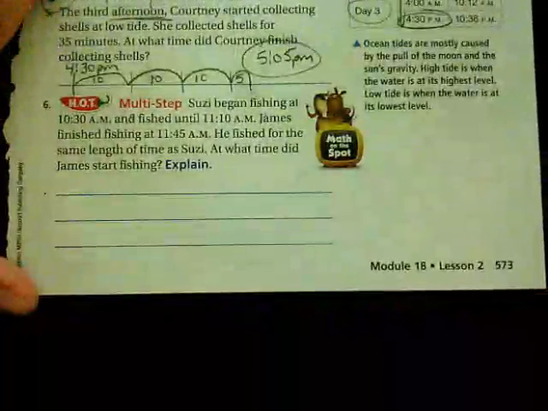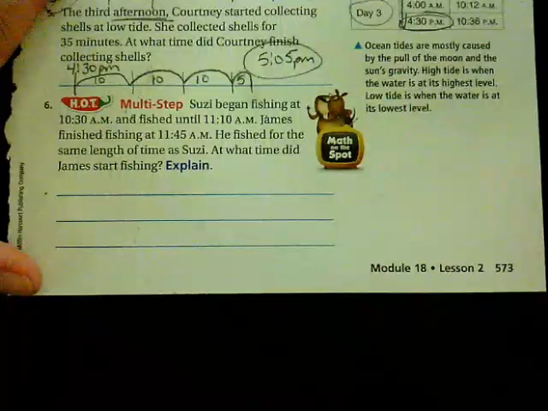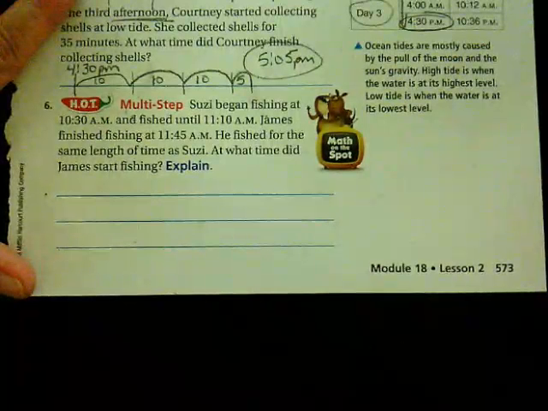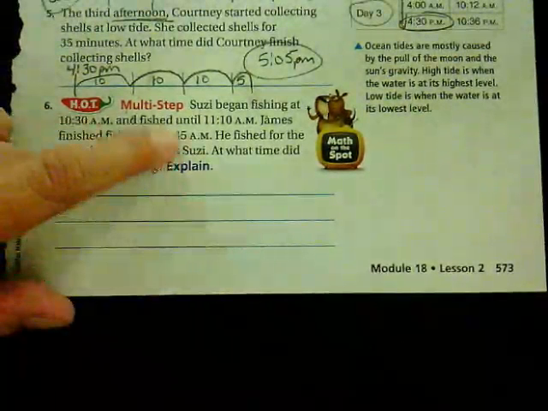All right, let's look at number 6. Susie began fishing at 10:30 a.m. and fished until 11:10 a.m. James finished fishing at 11:45 a.m. He fished for the same length of time as Susie. At what time did James start fishing? Explain. All right, so this is a multi-step, so I need to do what I have the information for first to have the information to do the second part.